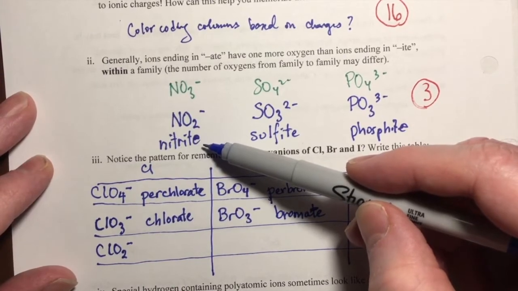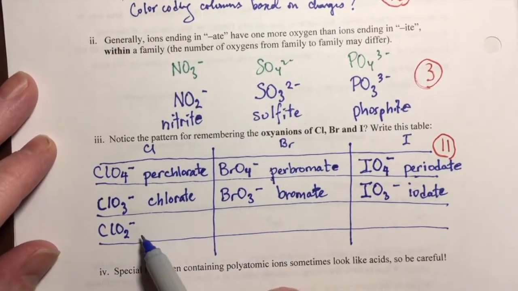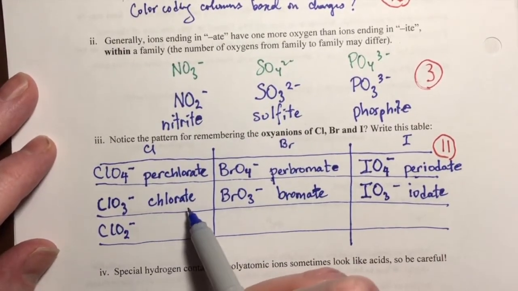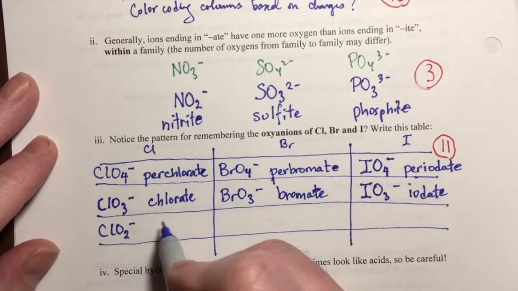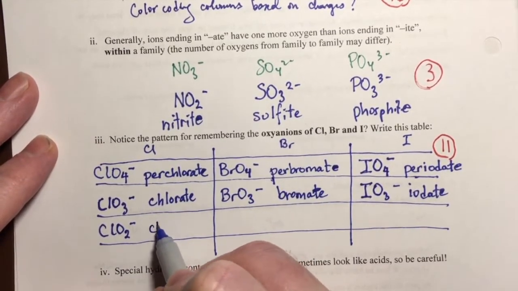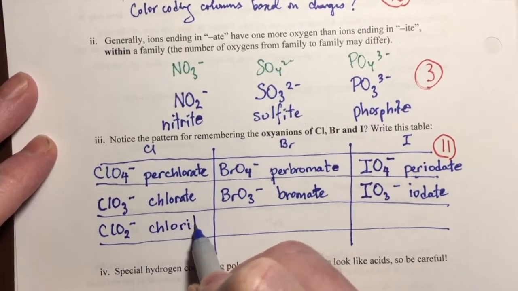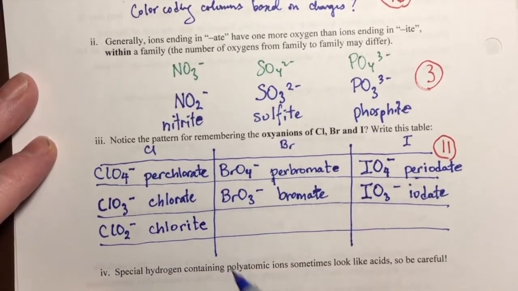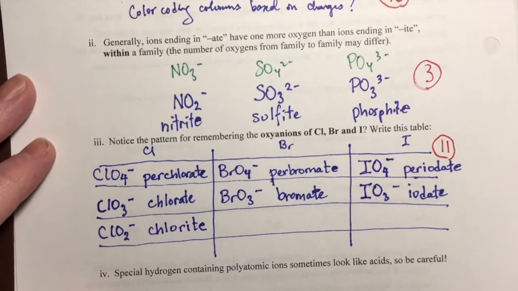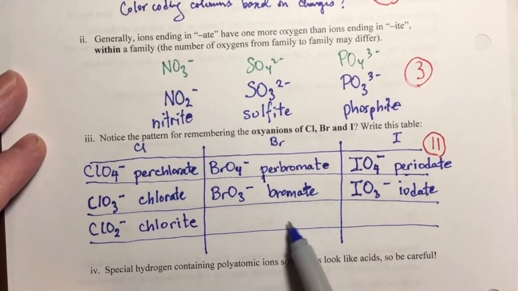It's ite. So what are we going to call this one with one oxygen less than chlorate? If you said chlorite, you got it right. So chlorite, C-H-L-O-R-I-T-E, chlorite. So take a moment, pause the video, and fill in the remaining two in this row.